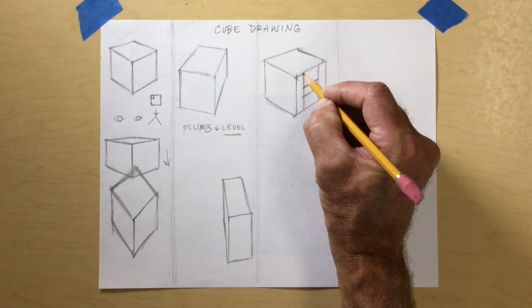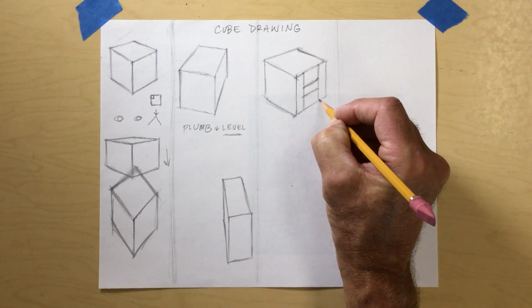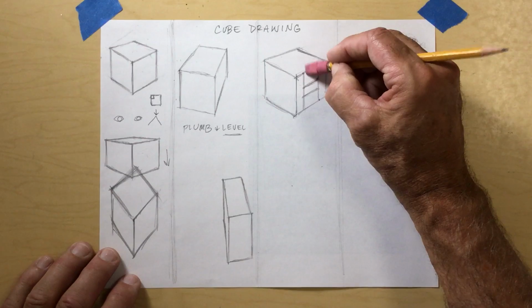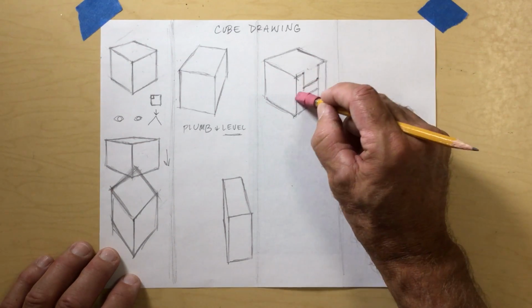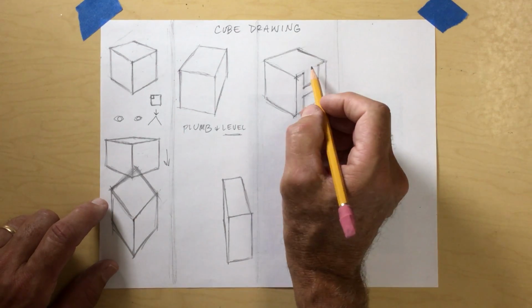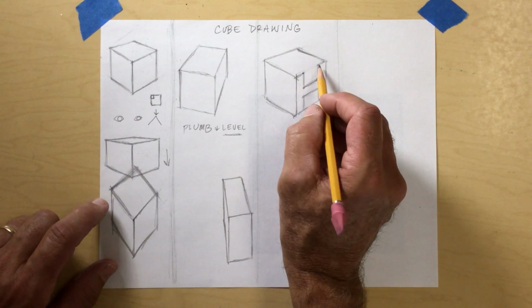Now we've created some new corners here, here, here, and here. And we're going to have some planes, and I can actually erase this line here. I can erase these lines here. We've created planes. So we want to carve this out into a letter H.